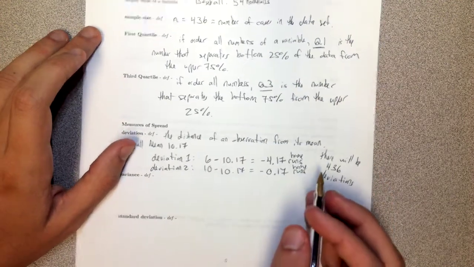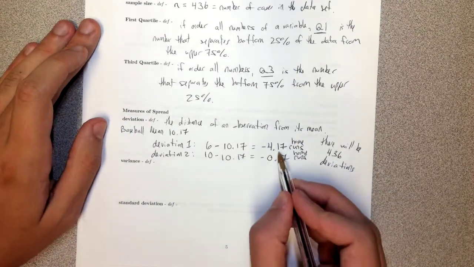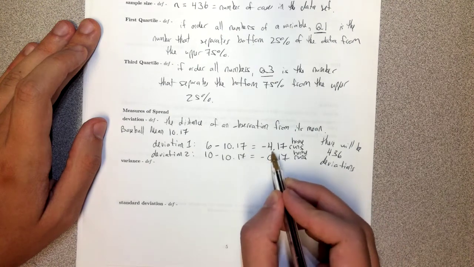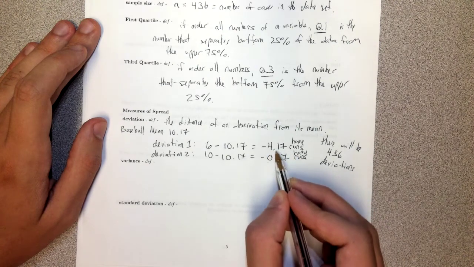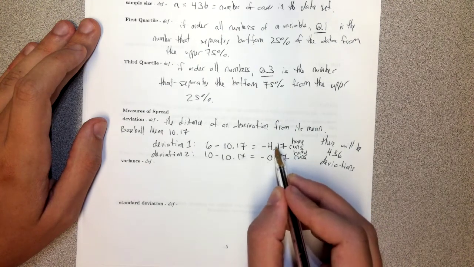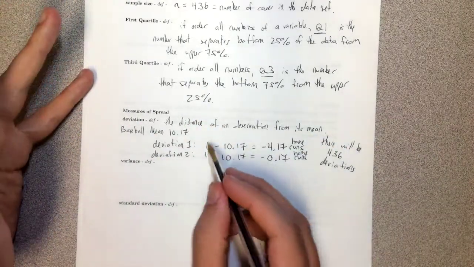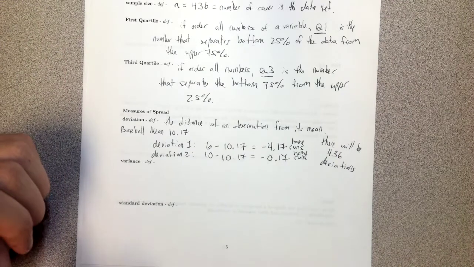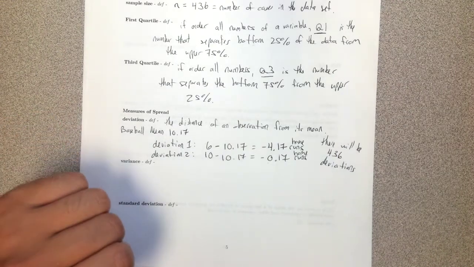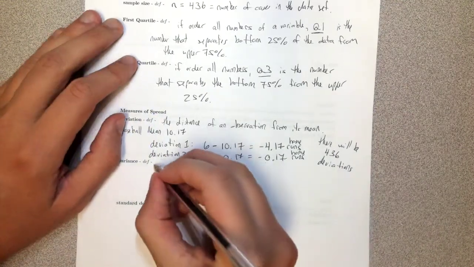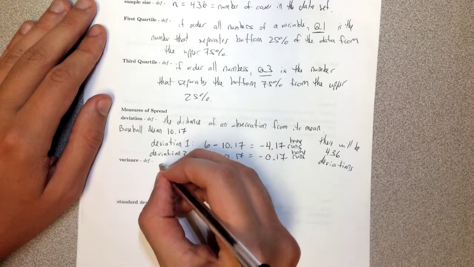We're going to use these deviations. You could reason out that a variable is going to have a larger spread if its deviations are larger, because that indicates that a lot of observations are farther away from the mean. And so we're going to use these deviations in the variance.